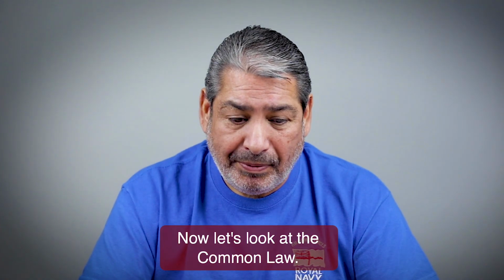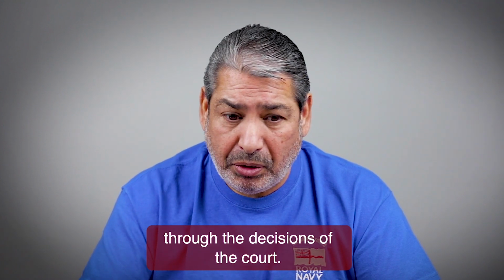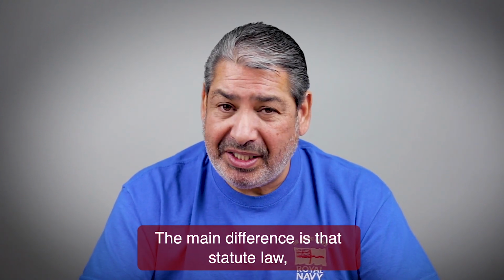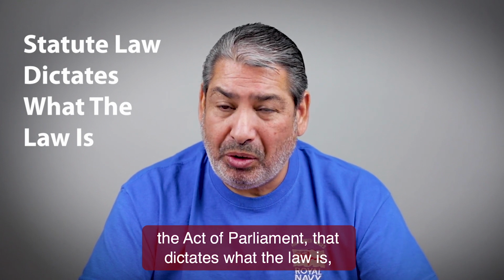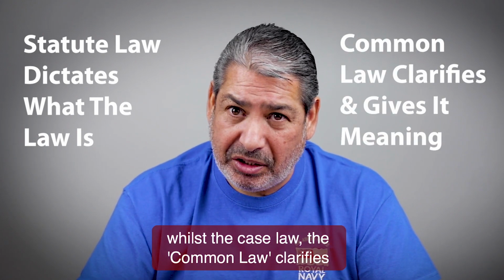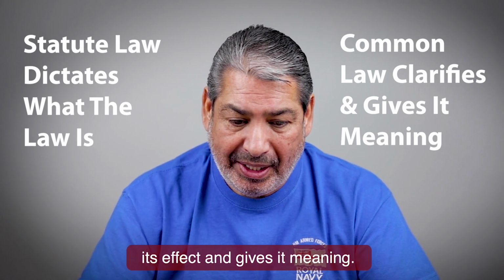Now let's look at the common law. Well, common law is made by judges and developed through the decisions of the courts. Now, the main difference is that statute law, the Act of Parliament, dictates what the law is, whilst the case law, the common law, clarifies its effect and gives it meaning.